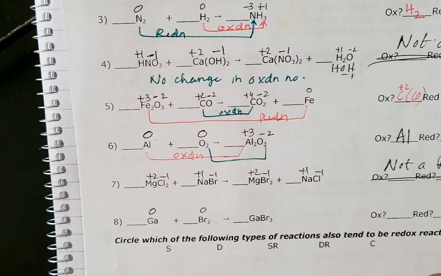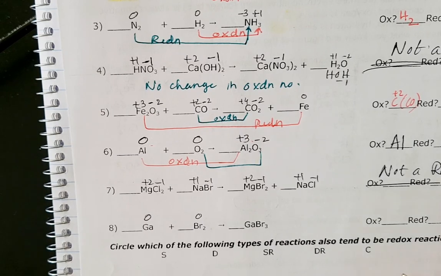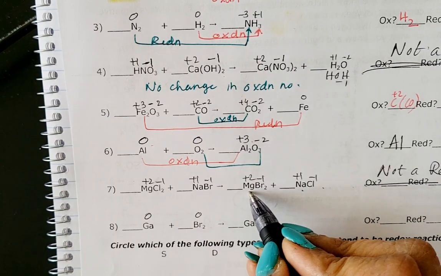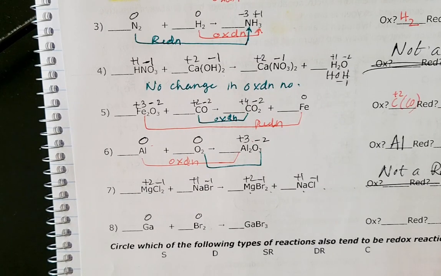Okay, sodium, you know the charges, you can find chlorine. Magnesium, you know the charges, you can find bromine. Group 1 will be plus 1, group 2 will be plus 2.